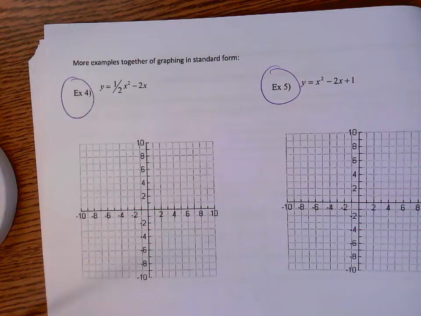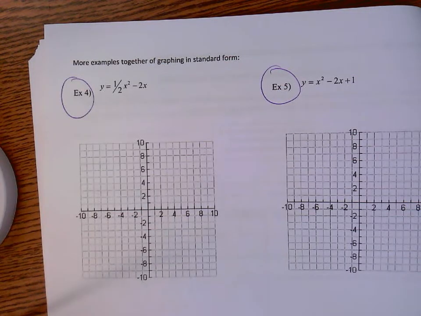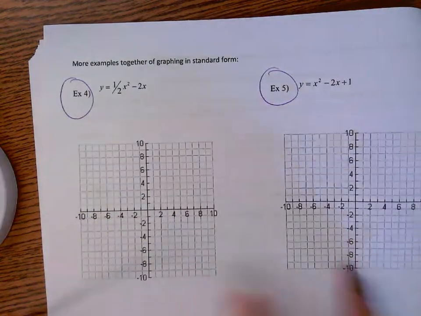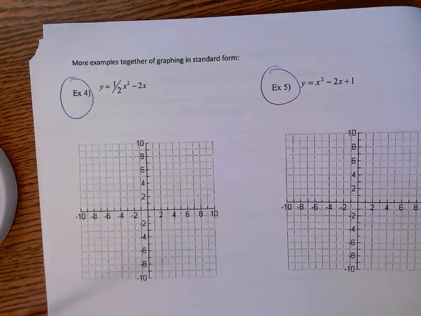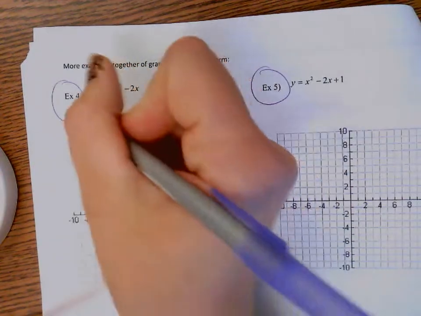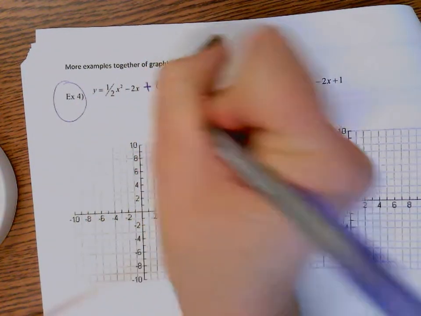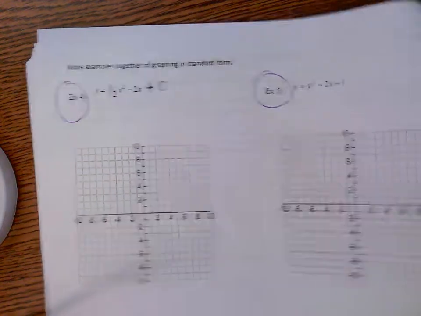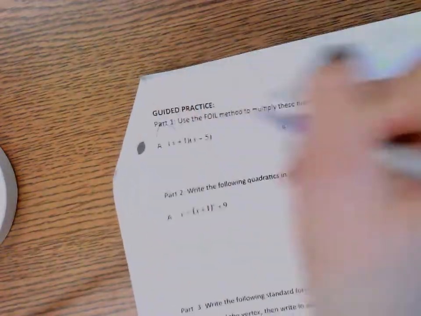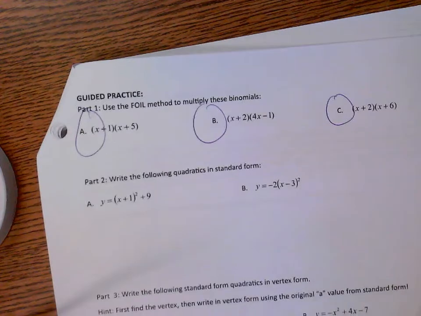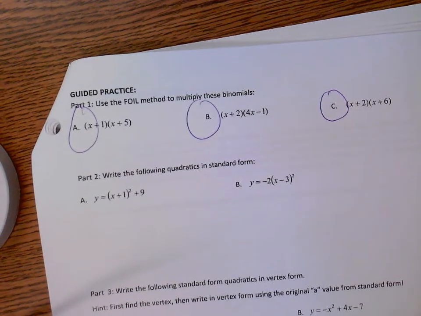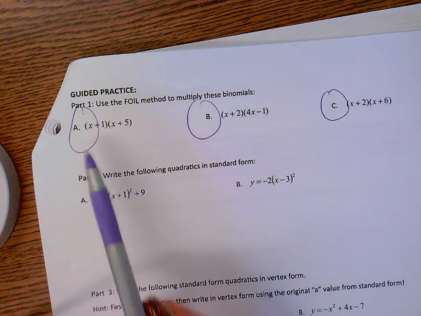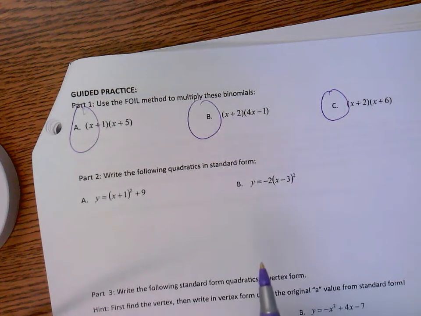I would do example 4 and 5 on the next page because those are both standard form graphing, which is the newest for us. And on example 4, your C value over here is just a plus 0, just so you know. And then I would try to do A, B, and C on the next page. So you've got 2 more standard form examples and then 3 FOIL examples. So some of you, that might be all that you get to.